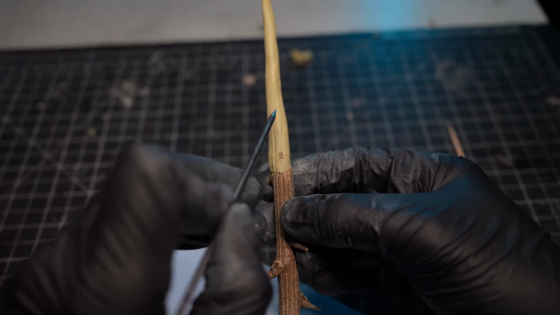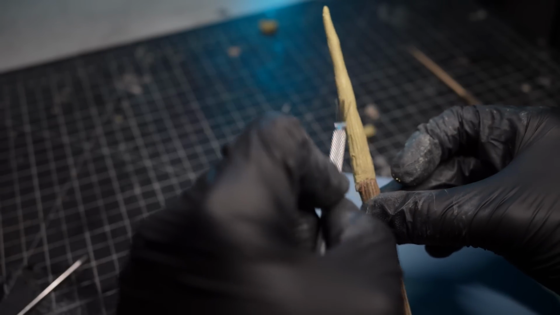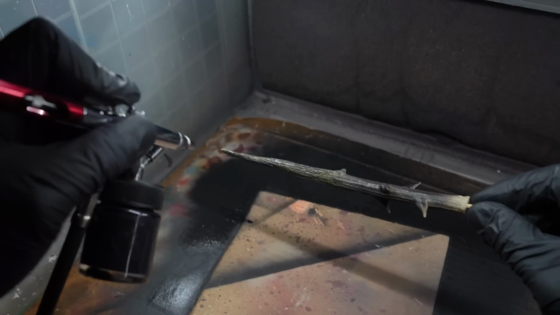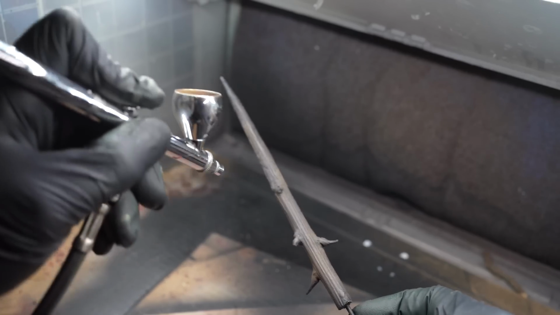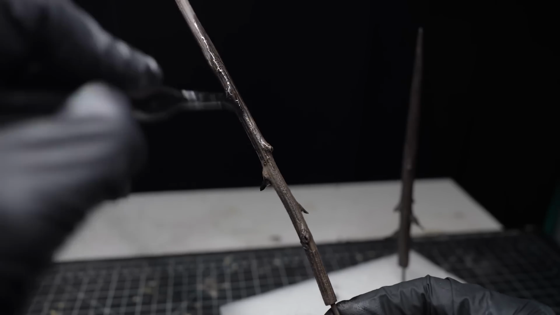Next, to create some wood bark textures in the milliput, I'll grab some metal sculpting tools and scrape up and down in the milliput and try to line up with the natural wood grain textures in the branches that I collected. After the milliput is all cured, I'll give them a coat of paint.